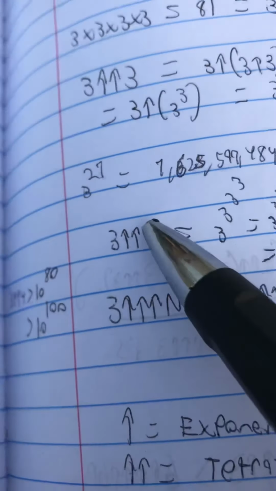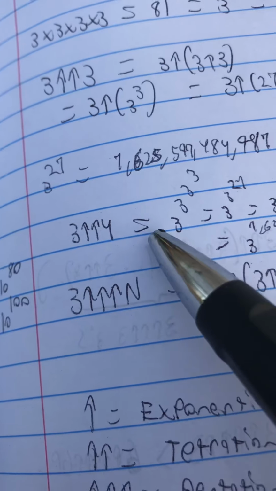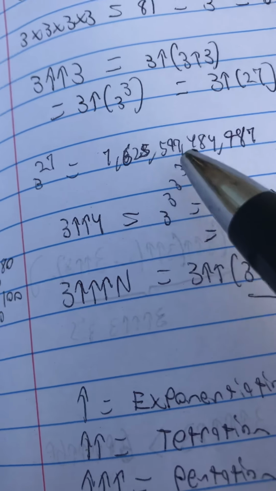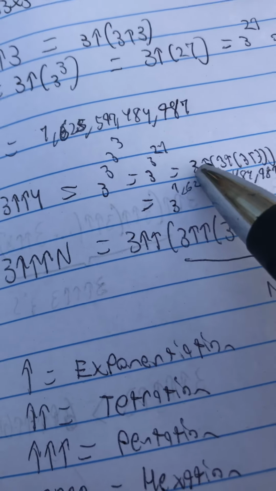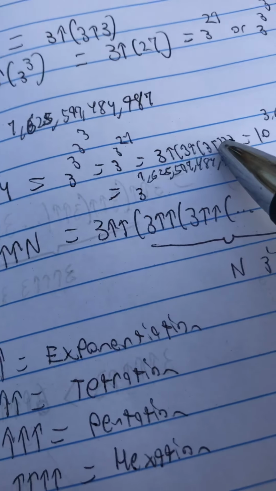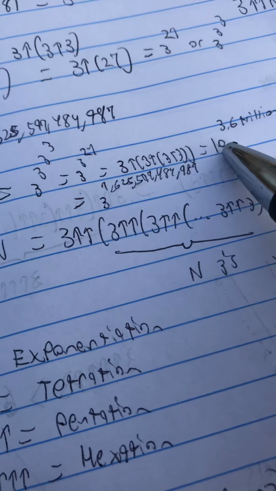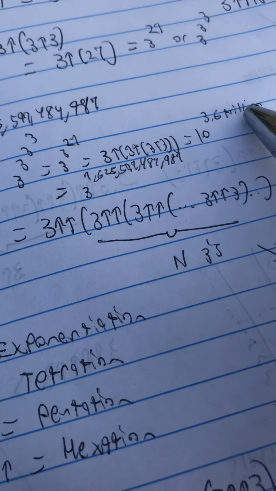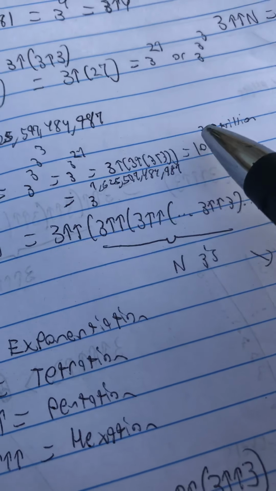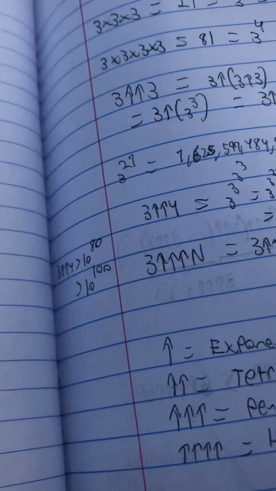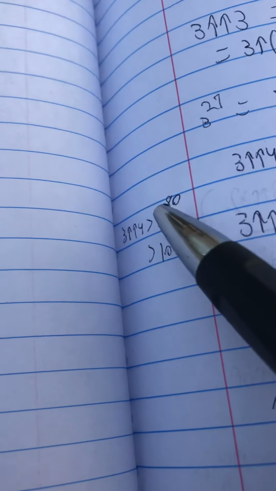So here 3 double arrow 4 equals 3 to the 3 to the 3 to the 3, which equals 3 to the 3 to the 27. So that's 3 arrow 3 arrow 3 arrow 3. That is 3 to the power 7.6 trillion, which is about 10 to the 3.6 trillion. So 10 to the 3.6 trillion is already bigger than 10 to the 80.